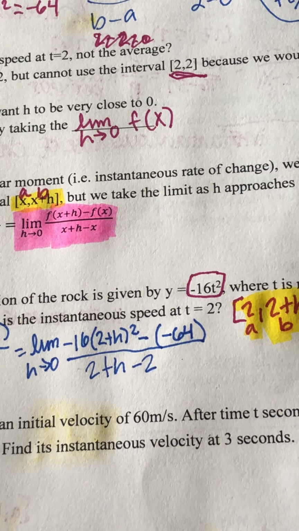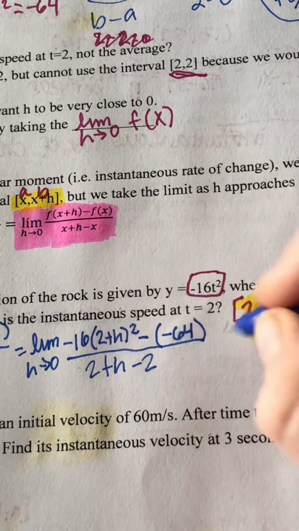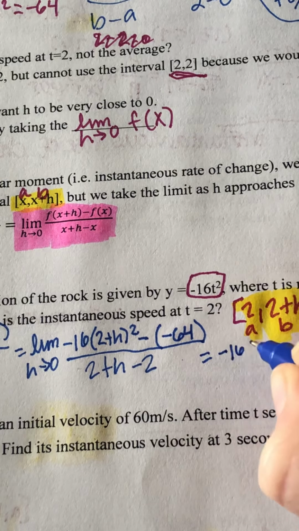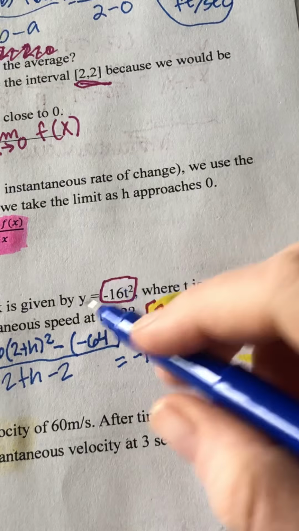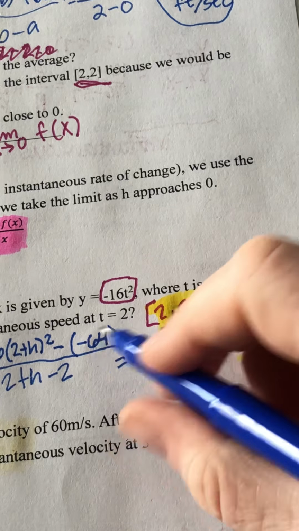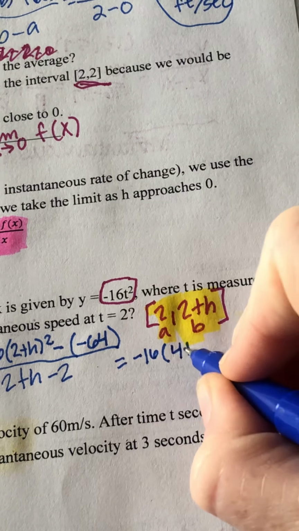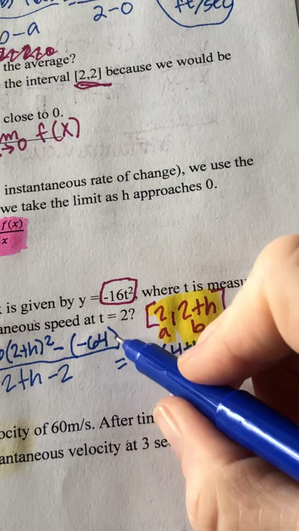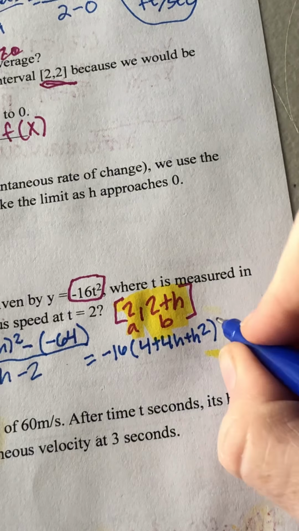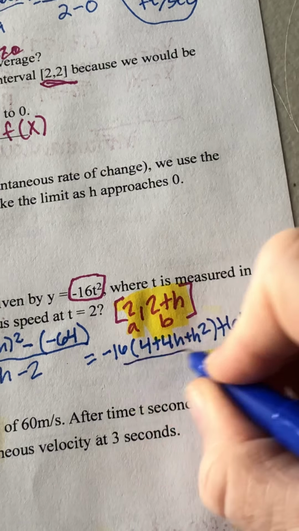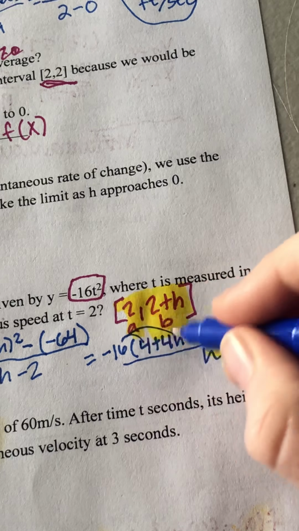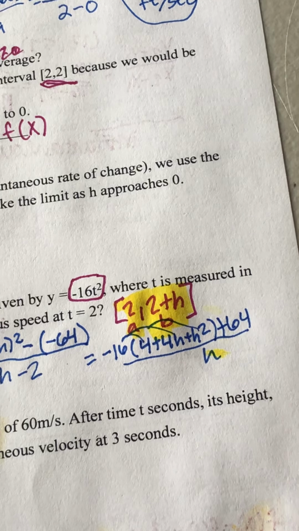All right, so let's simplify the top. Our denominator is h, but let's simplify the top. So this would be negative 16 times 2 plus h, the whole thing squared. If you FOIL it, it would be 4 plus 4h plus h squared. Then minus negative 64 becomes plus 64. And that's all over h. Okay, now you have to times negative 16 to all of this. Which I would do below.